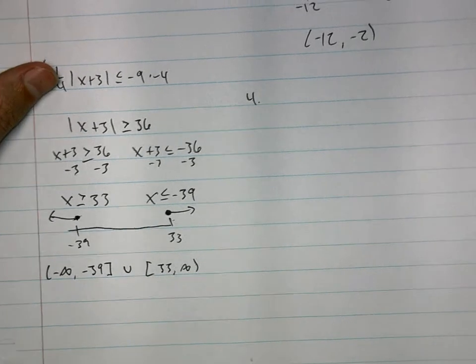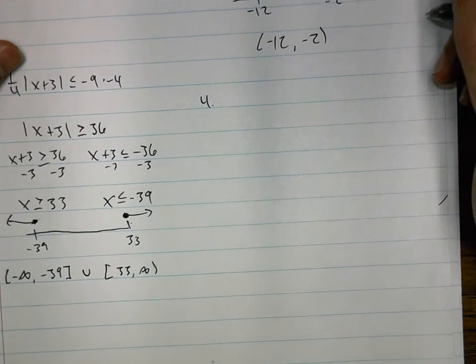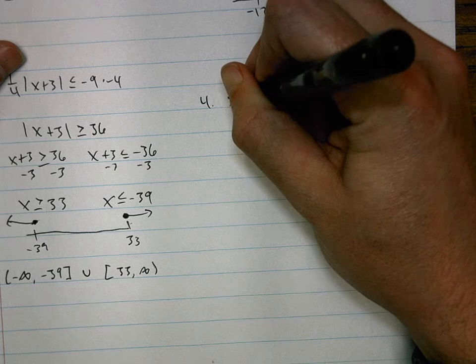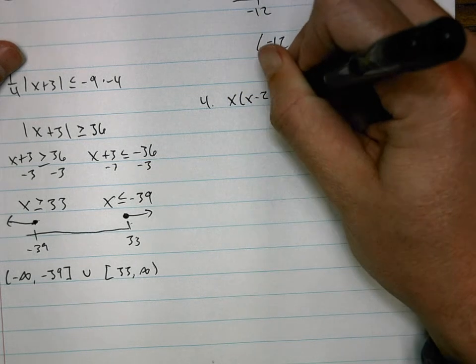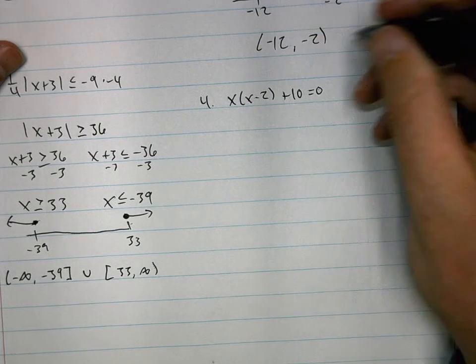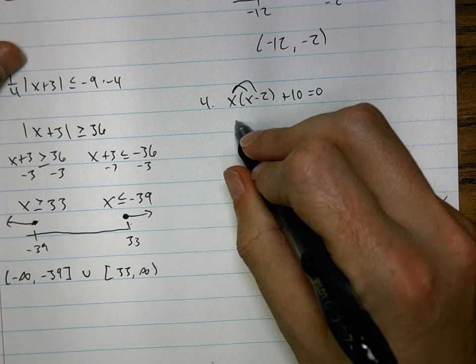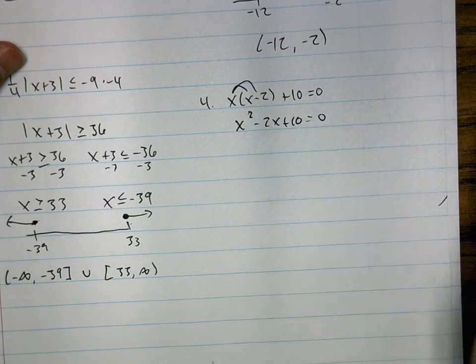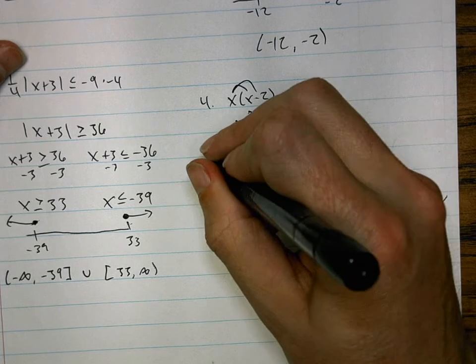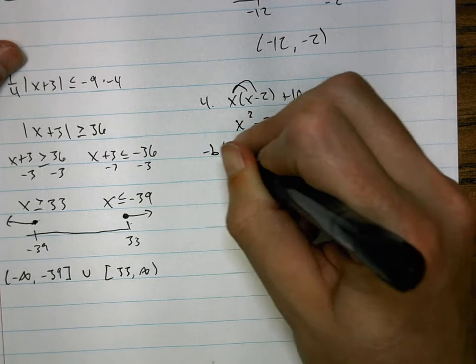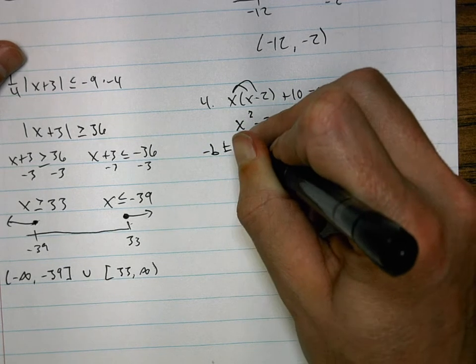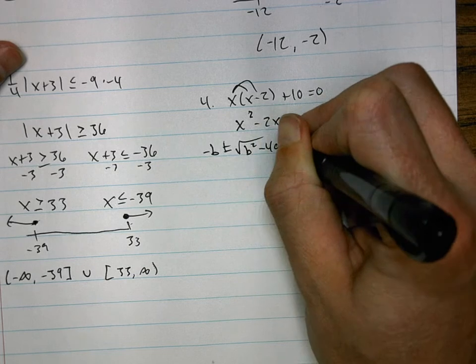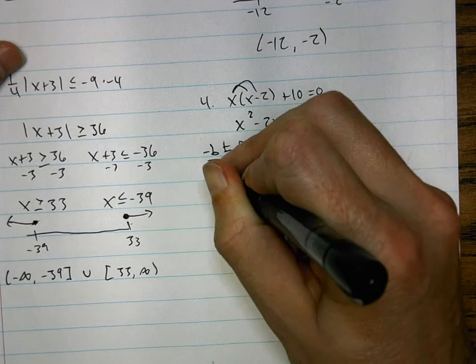Number 4. We got x parentheses x minus 2 plus 10 is equal to 0. Distribute: x squared minus 2x plus 10 is equal to 0. Can't factor this, so we have to use the quadratic formula. Negative b plus or minus the square root of b squared minus 4ac all over 2a.